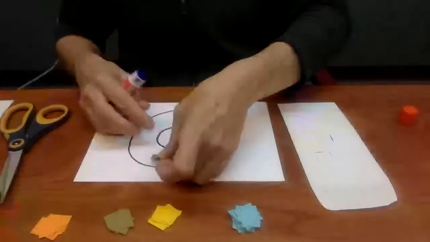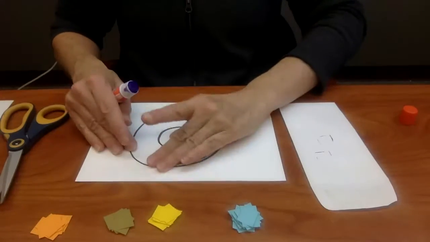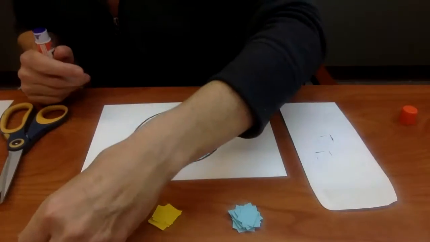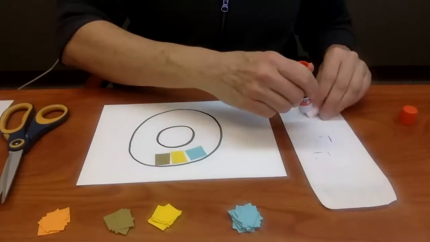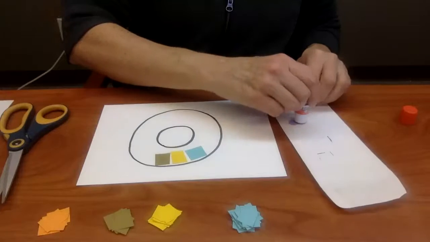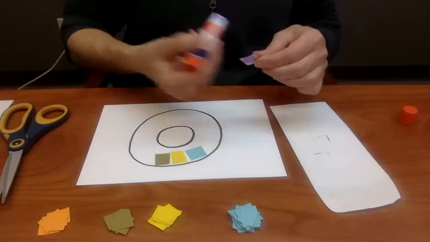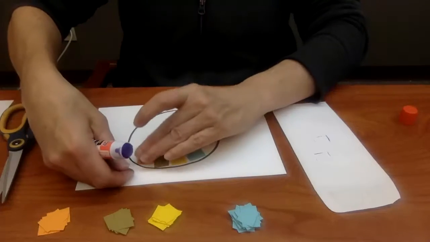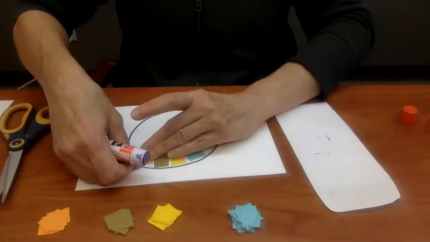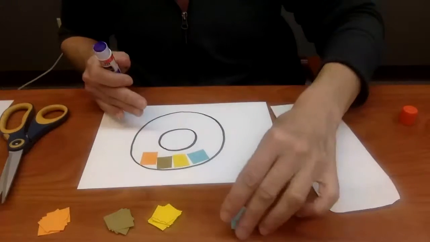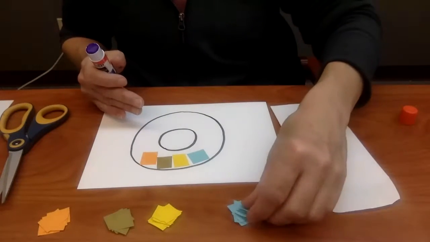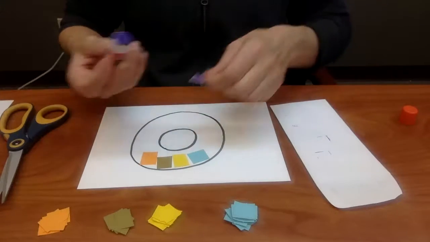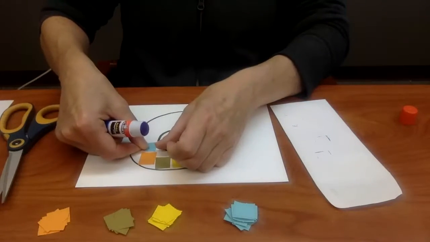The fun thing about mosaics is you get to choose the colors. You can stick with one color. You can put lots of different colors. And they do not have to even make any type of sense because it's all about you creating your own art, which is so fun. So I can keep putting pieces on here.